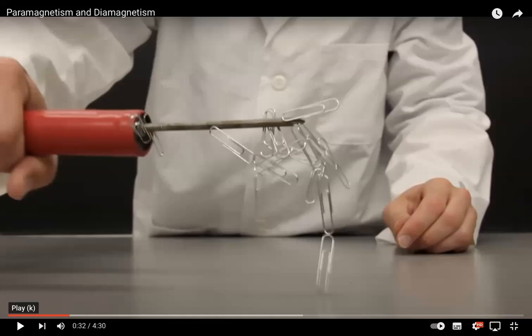Now the next important question is, what will happen to the bigger nail when it is removed from the magnetic material? When it is detached from the magnetic material, what do you think is going to happen?